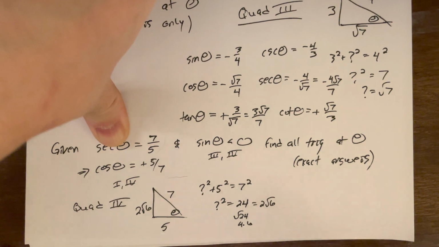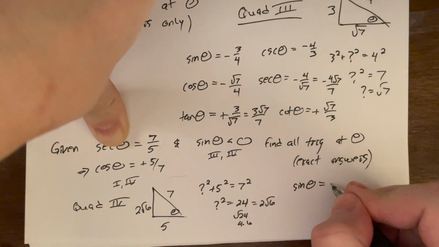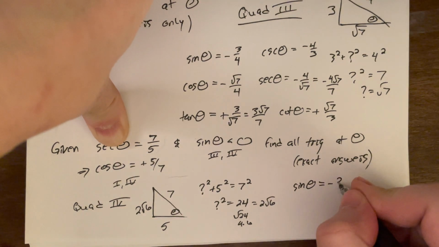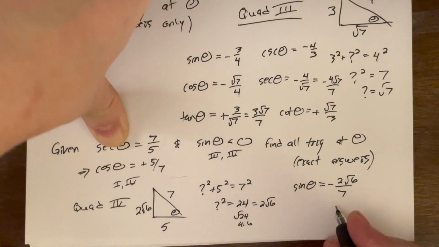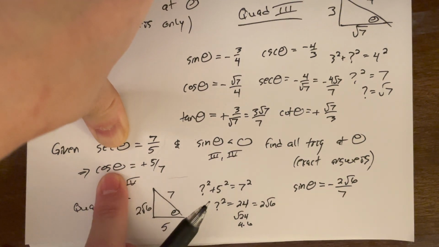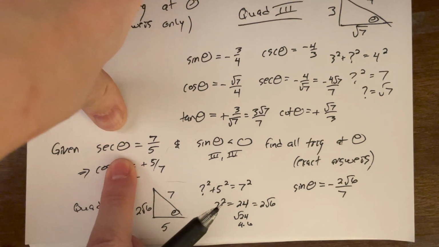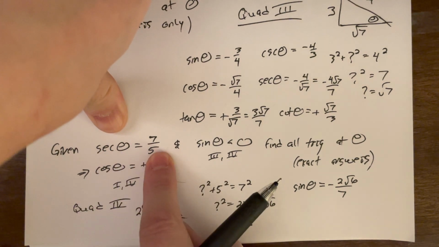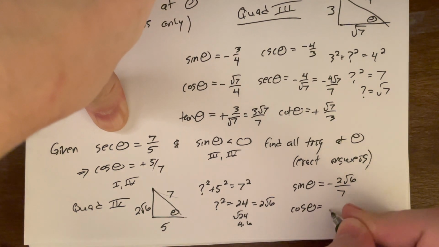Okay, so if we finish this, sine of theta, 4th quadrant, sine is negative. Negative what? Opposite over hypotenuse. We get negative 2 radical 6/7. Cosine, well, we already have that, right? And again, we needed that. A lot of us can't do much with secant. So the first thing you should do is know, well, if you know secant, flip it, you know cosine. So that one was basically already done.